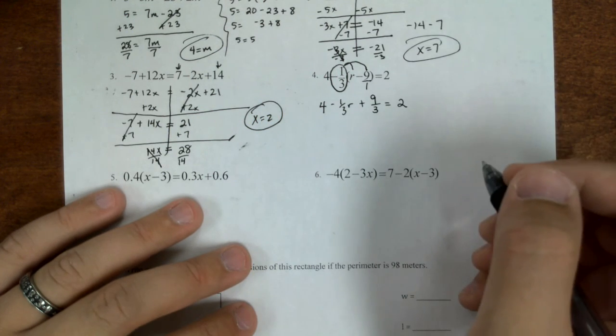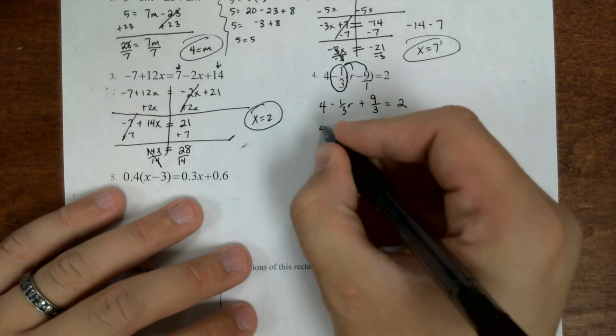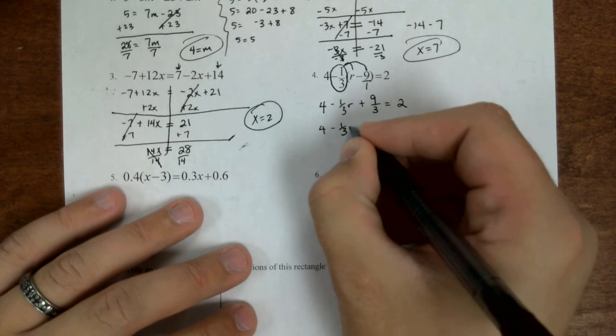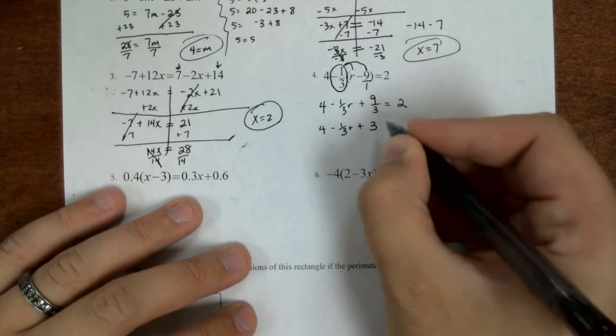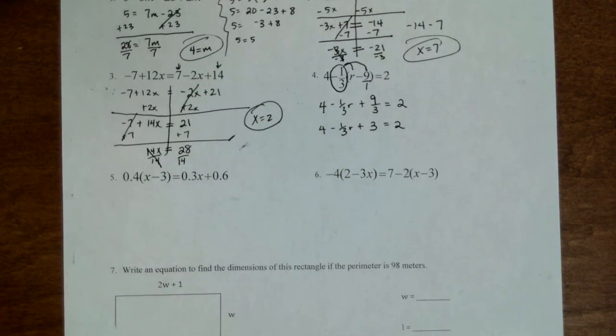Okay, so I got rid of the parentheses. Now, alternatively, you could also go ahead and simplify this. So this would be 4 minus 1/3 r plus 3, because 9 over 3 is just 3, equals 2. I'll pick up this problem in the next video.